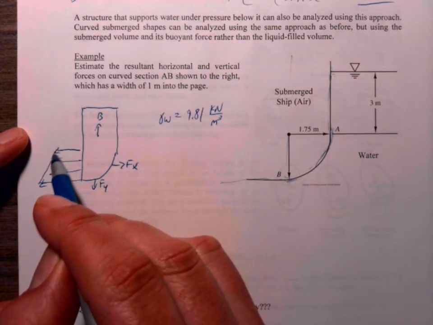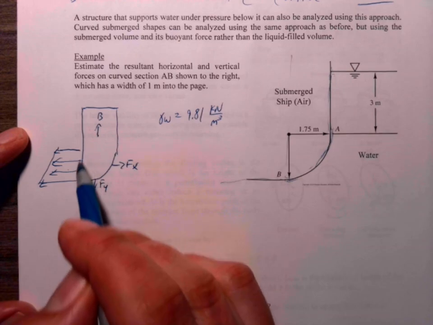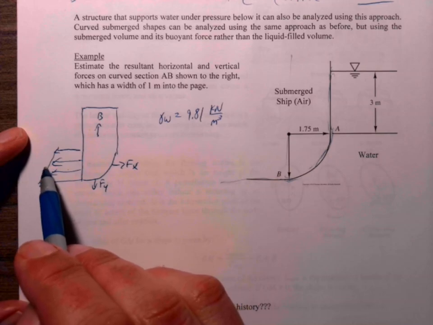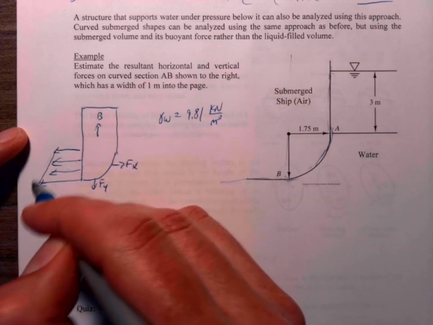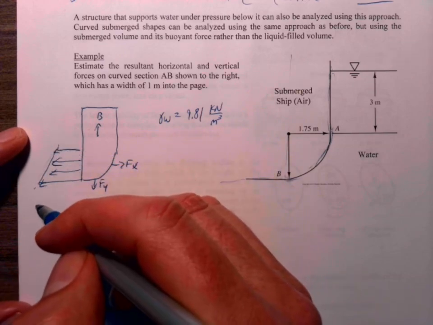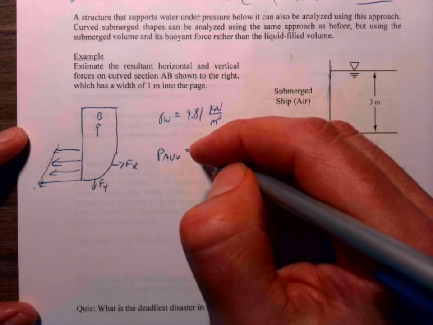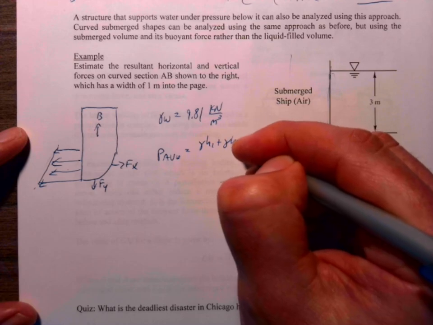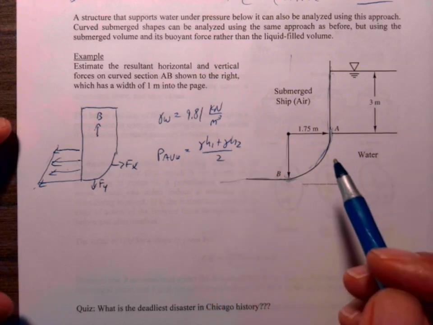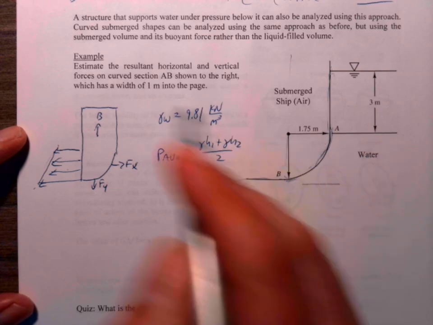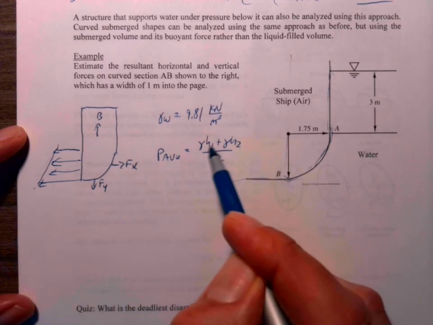And then we're going to need to calculate the magnitude of this pressure force. And so we can figure out the area of this shape looking at it from the left and multiply it times the average pressure. And since pressure varies linearly with depth, if we know the pressure at either end, we can get the average from just averaging those two. So the average pressure across that area is going to be gamma H1 plus gamma H2, over 2. The pressure at the top plus the pressure at the bottom divided by 2, the average. Okay, and looking at the diagram, this height here is 3 meters, and then this down here is going to be 4.75 meters for the two heights.